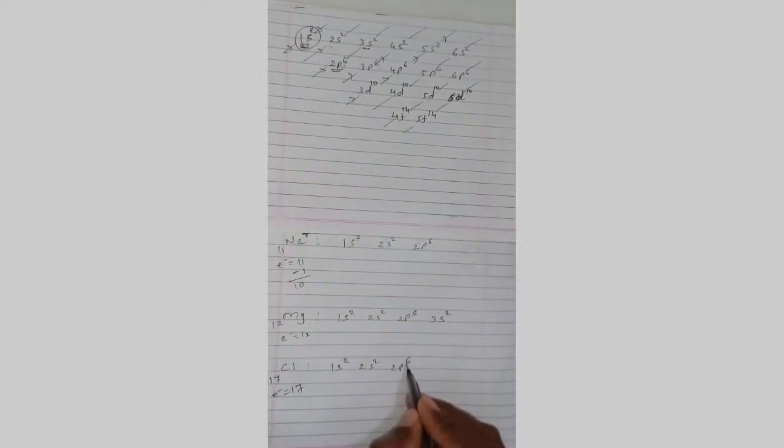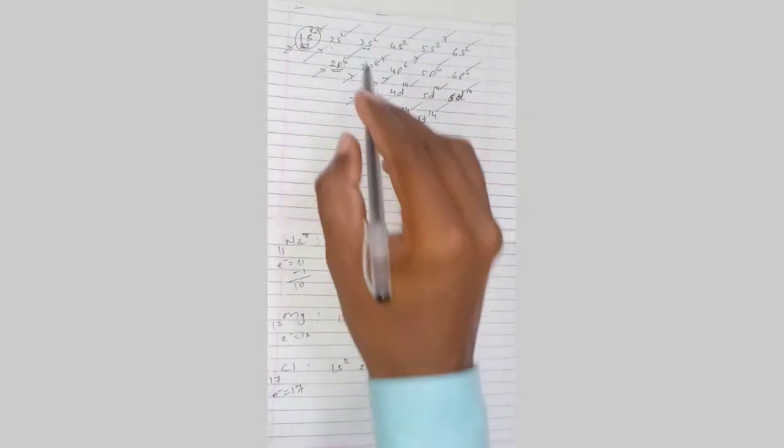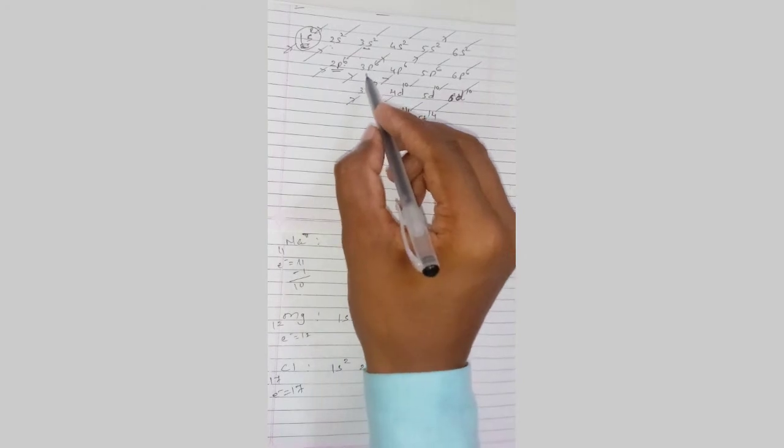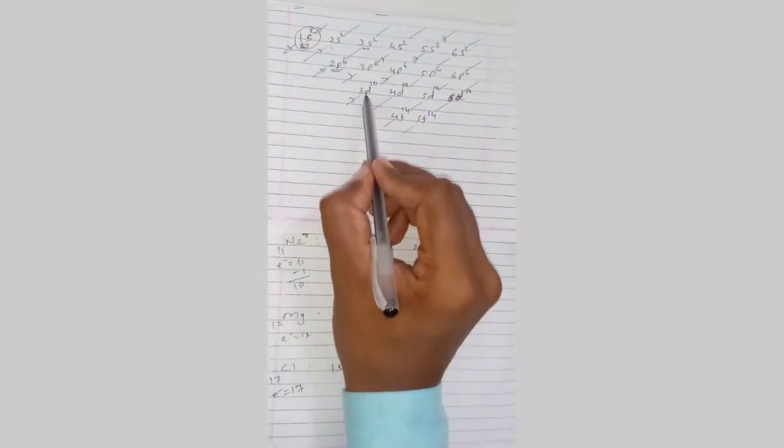Here total 10 electrons, and 3s 12, and the rest of the 5 electrons enter into 3p6 orbital. But here we have only 5 electrons, that's why we can write it here. So 2 plus 2 is 4, 4 plus 6 is 10, 10 plus 2 is 12, 12 plus 5 is 17 electrons.